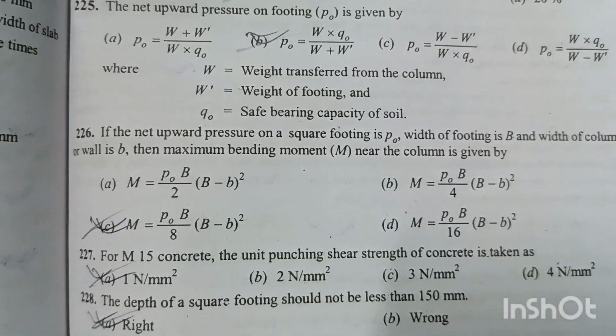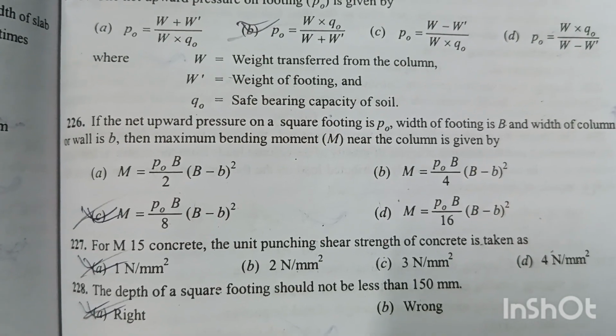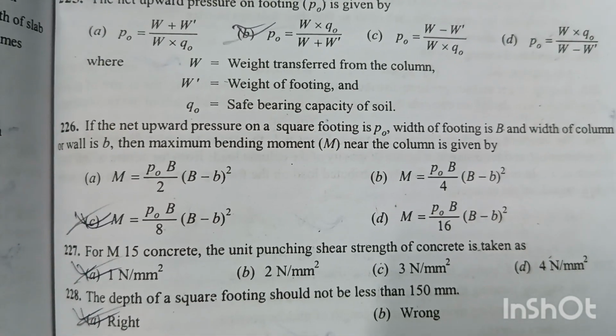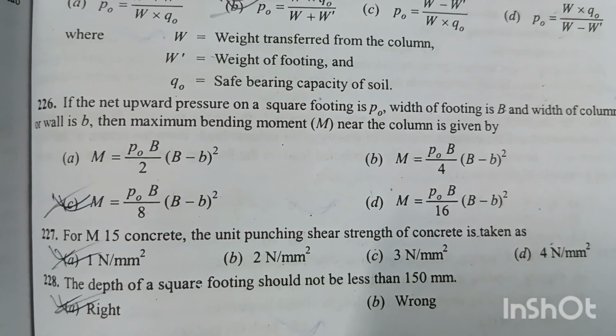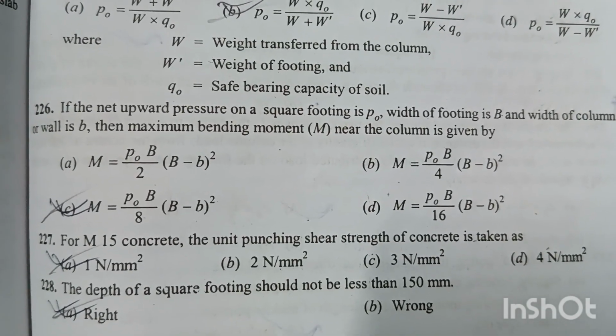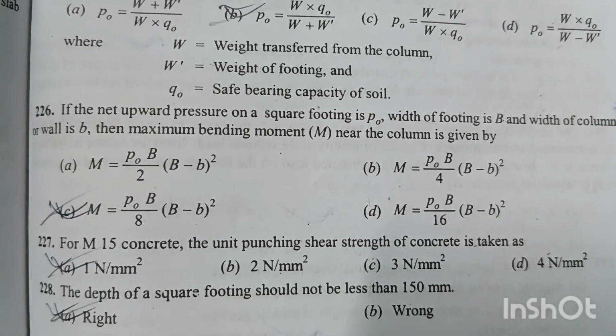Question number 227. For M15 concrete, the unit punching shear strength of concrete is taken as 1 Newton per millimeter square. Option A is right answer. Question number 228. The depth of a square footing should not be less than 150 mm. Option A is right answer.